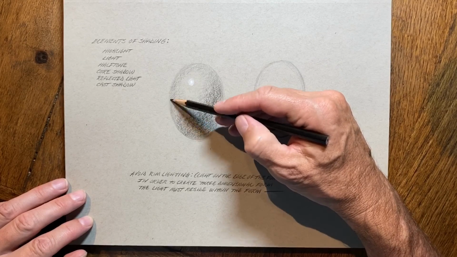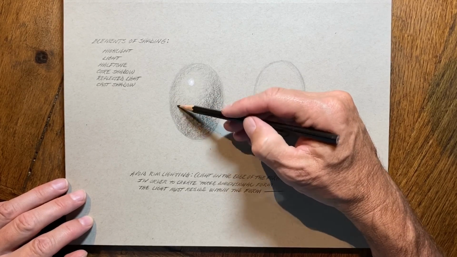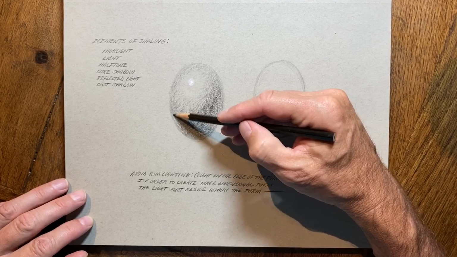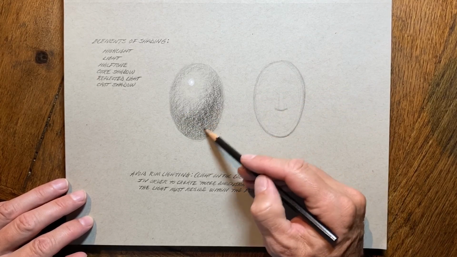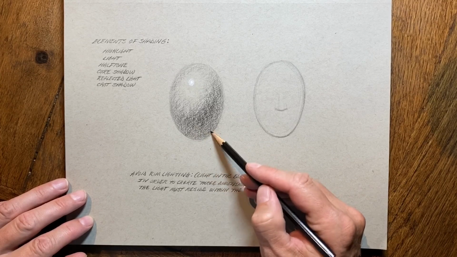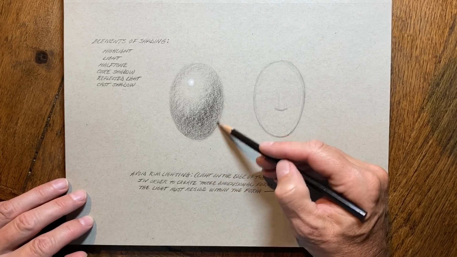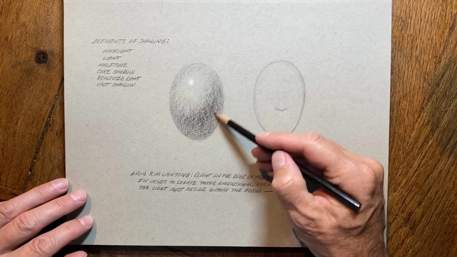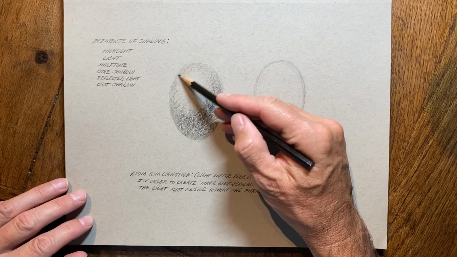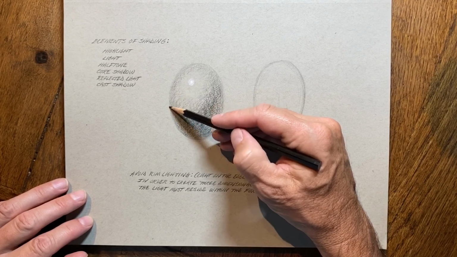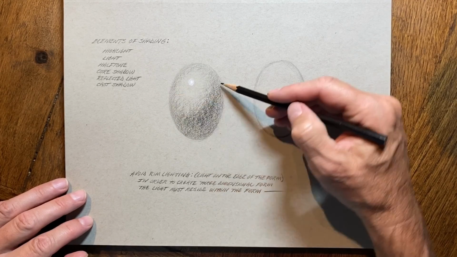So let me just clean this up so it looks a little bit more carefully blended. And I want to try to get rid of as much of the line as possible so that we are looking only at the form of the egg-shaped oval and no longer seeing line.